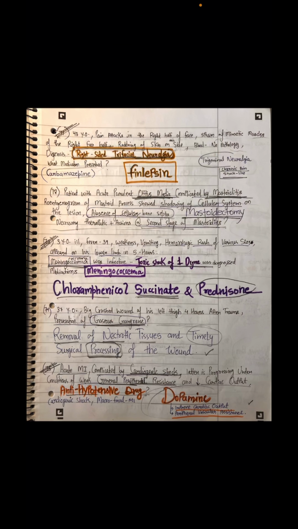Next patient is about otitis media. He had a patient with otitis media complicated by mastoiditis and shadowing of the cellular system, absence of the bone septa. Necessary therapeutic action should be taken at the second stage of mastoiditis. Sir, mastoiditis is a complication of otitis media.